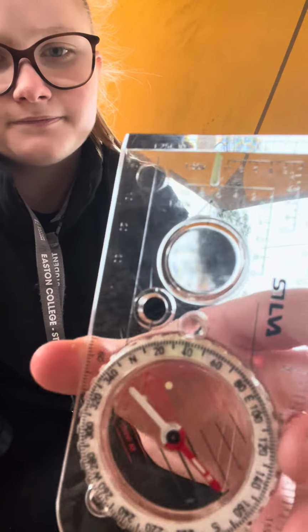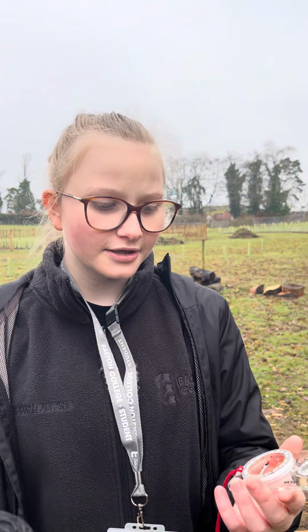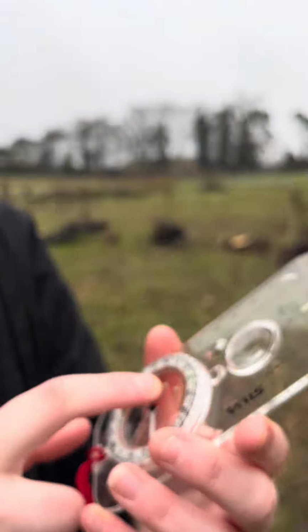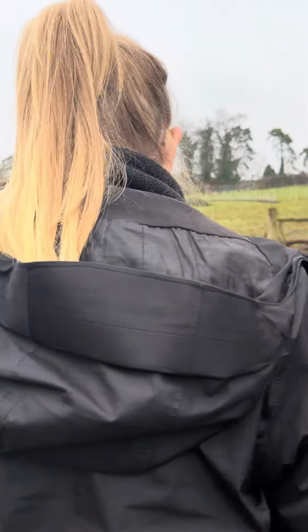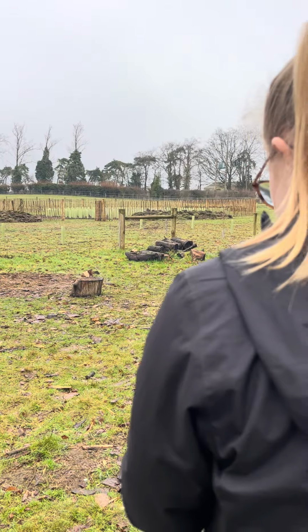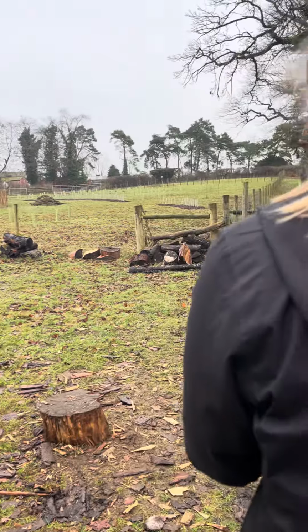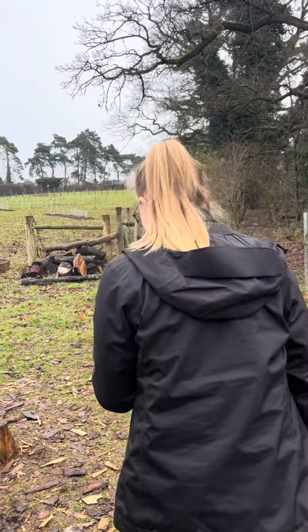39 degrees. So for the final step, you need to get your bearing and then find the little red arrow on it, and then you need to match it, like I'm doing, by rotating your body for which direction you need to go. And then for that, I need to start heading this way.